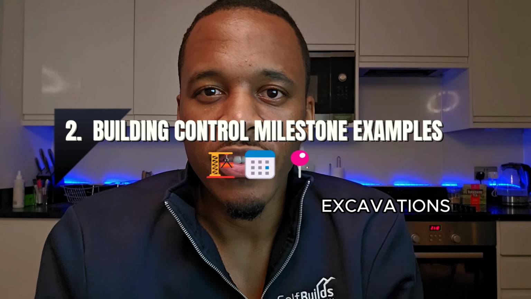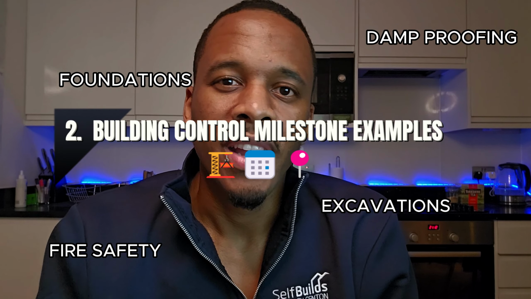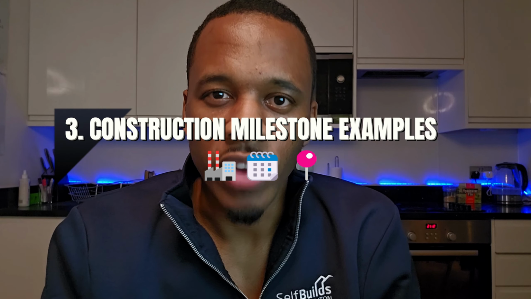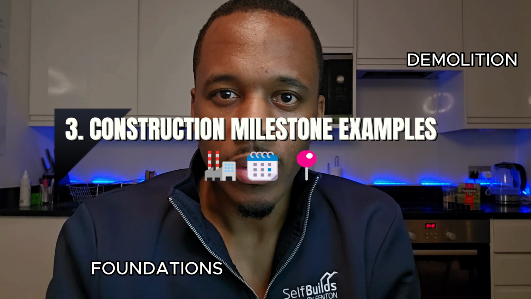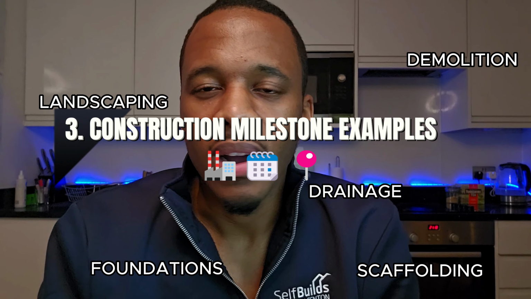Make a list of all your building control milestones that are relevant to your project. These are things like excavations, foundations, damp proofing, fire safety, electrical safety, and so on. Then we have the construction milestones, so things like drainage, foundations, landscaping, demolition, scaffolding. Then once you've identified all of your milestones against those key areas, the next step is to work out the tasks needed to achieve each of those milestones for each of those 3 phases that I've just mentioned.